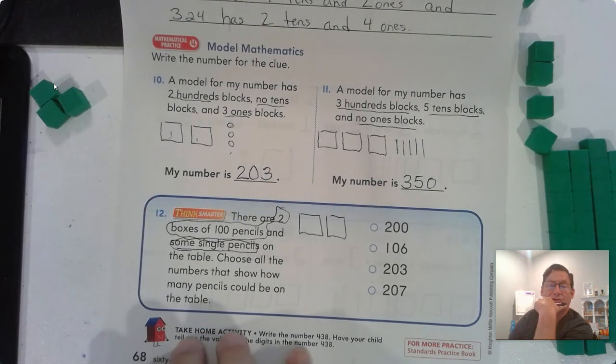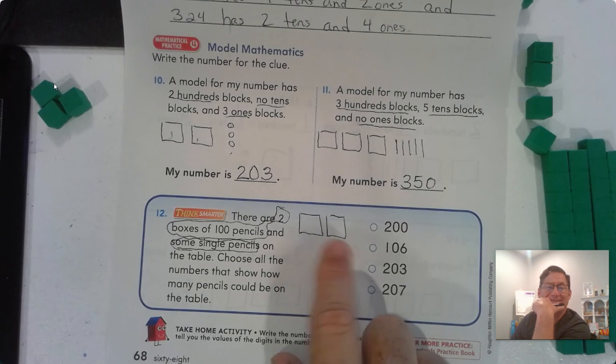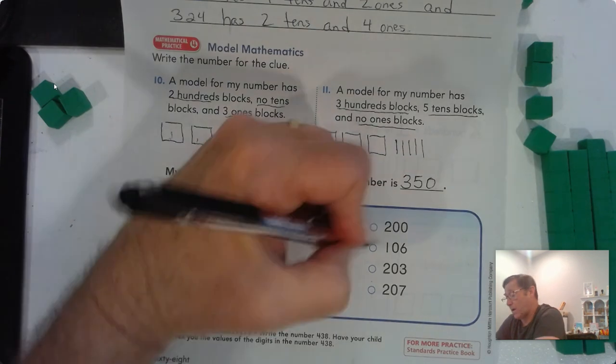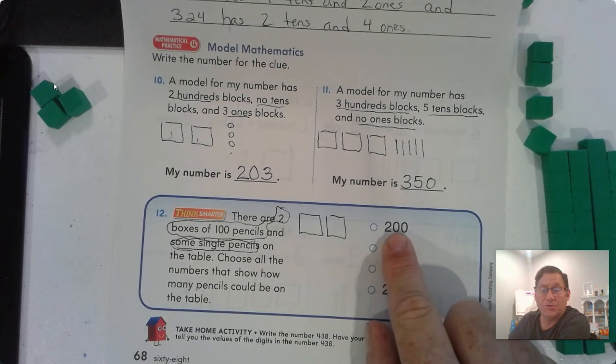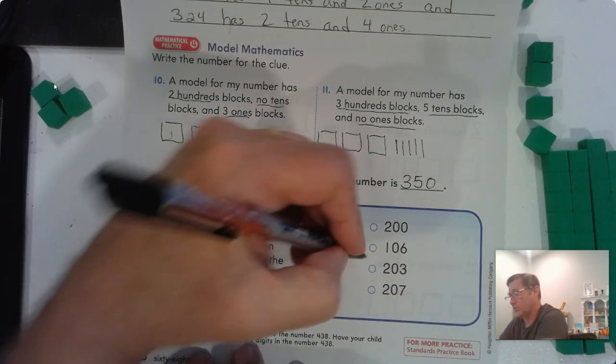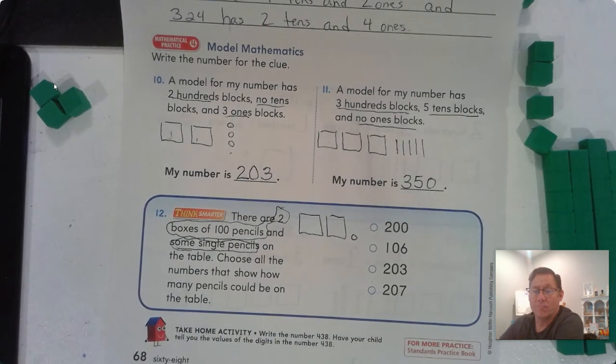So we know that we have 2 boxes of 100, and then there's some single pencils. I can't have 200 because it says there are some single pencils. So the smallest number I could have is 201.